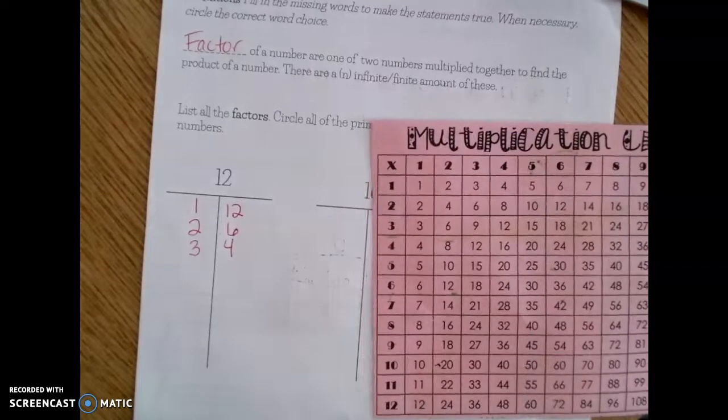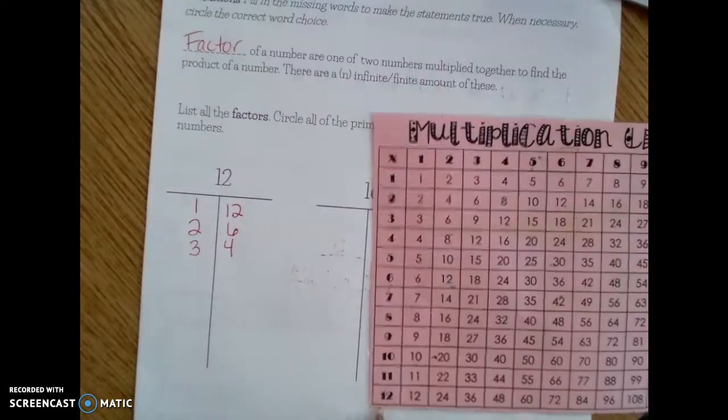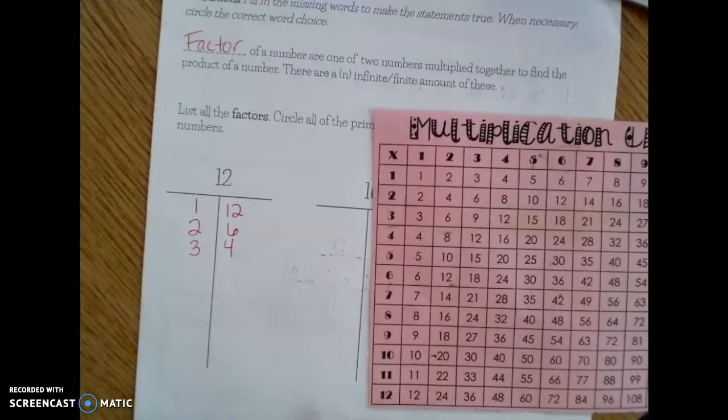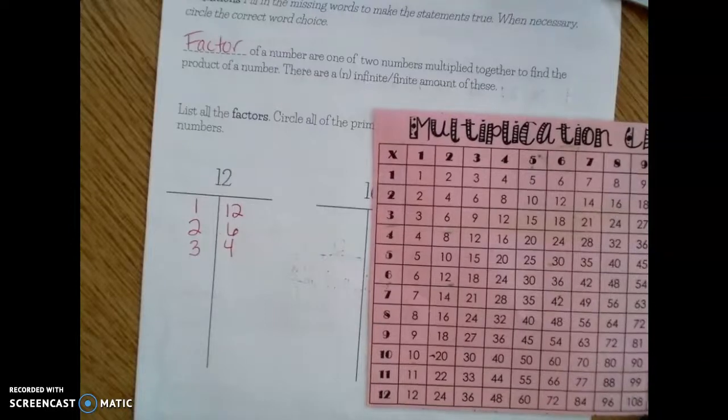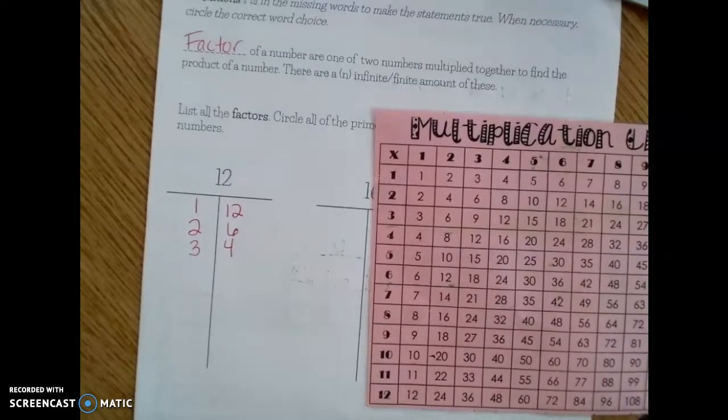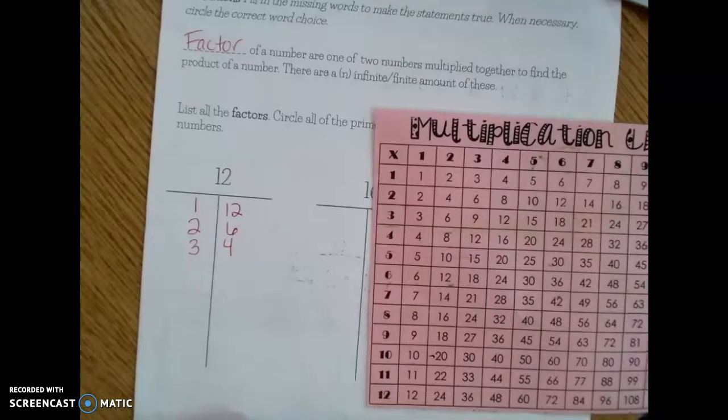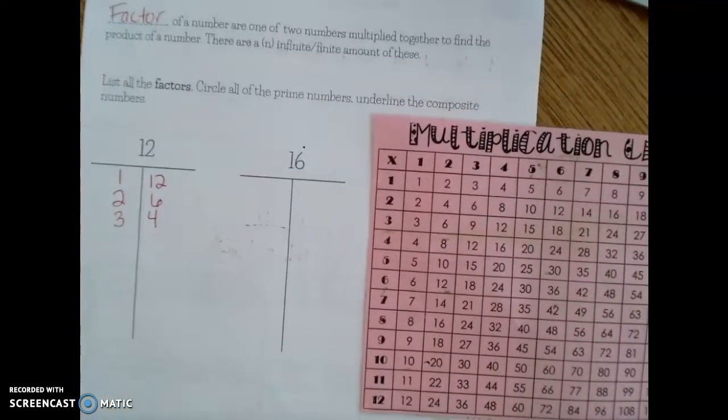9, 10, 11, nope. And I already have 12 and 1. Okay? So there are 3 factor pairs for 12. 1 and 12, 2 and 6, and 3 and 4. Now we're going to move on to 16. So think about your multiplication facts.